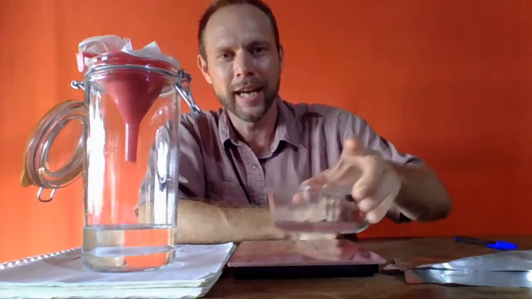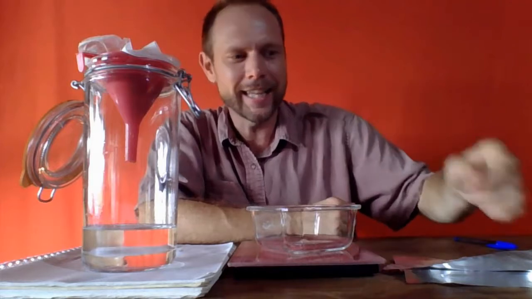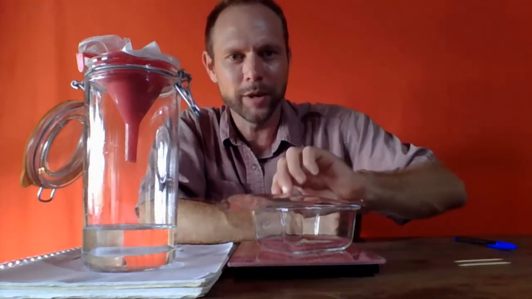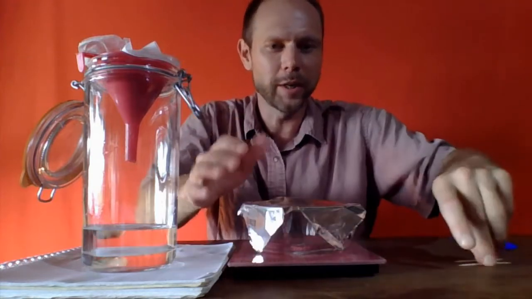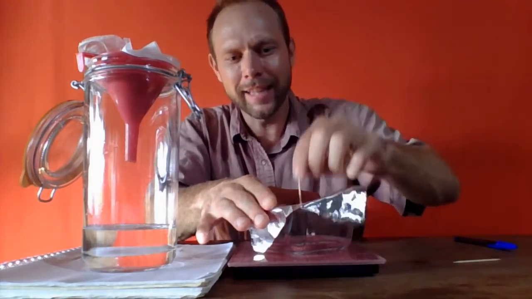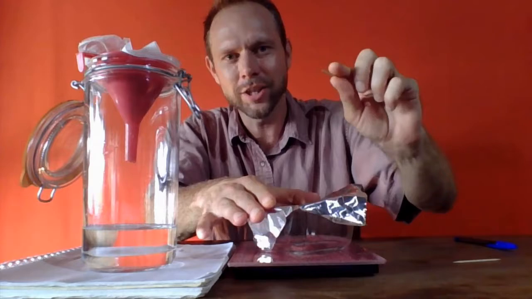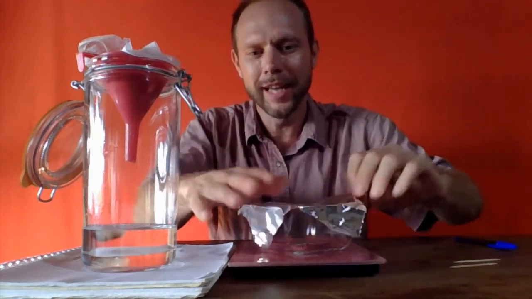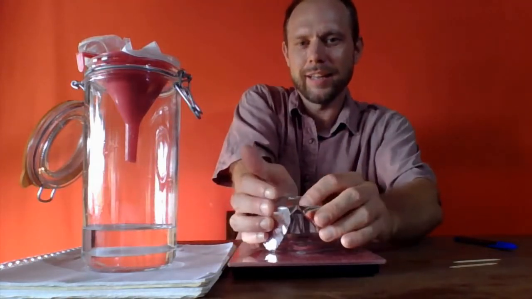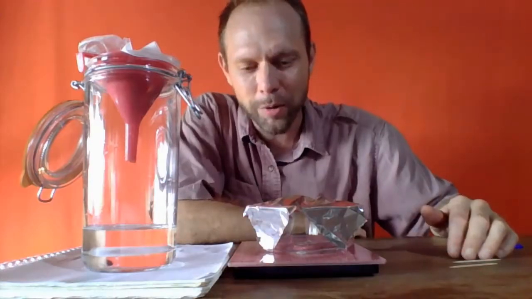So essentially, I'm going to put the sand in this glass tray. We're going to cover it with this piece of aluminum foil. And then in the event that there is any water in there, just with a toothpick, I am going to poke a few holes in the aluminum foil, so that this is going to be our tray that we use to dry off the sand.